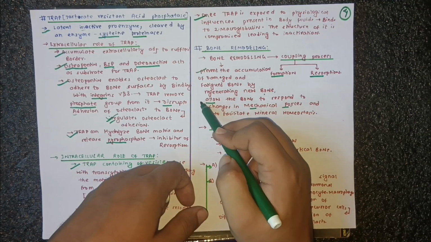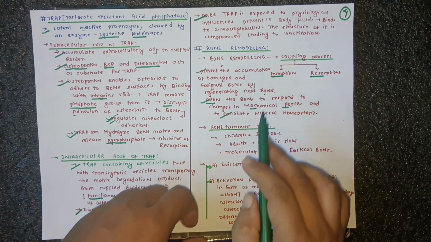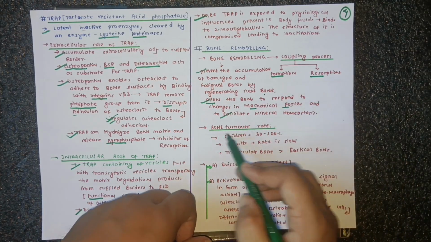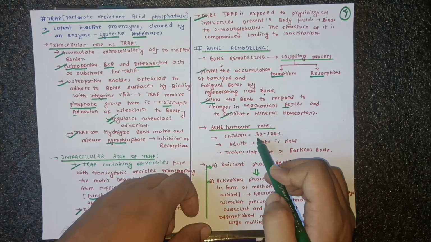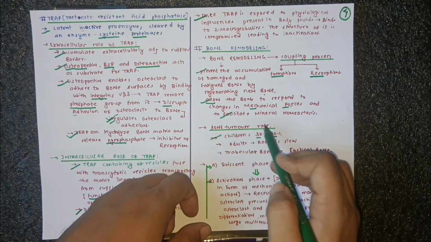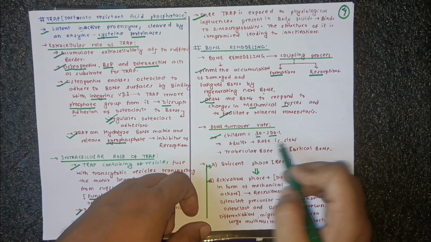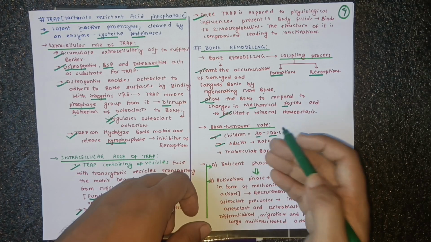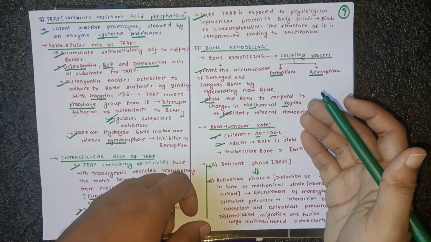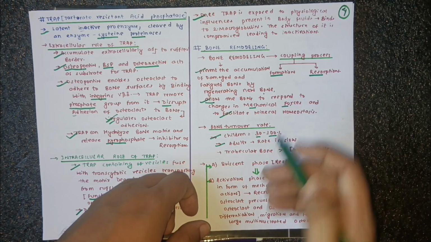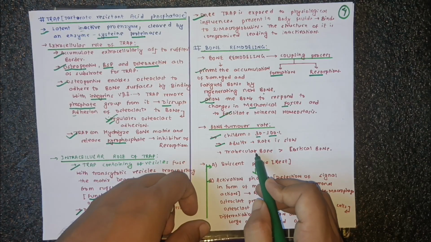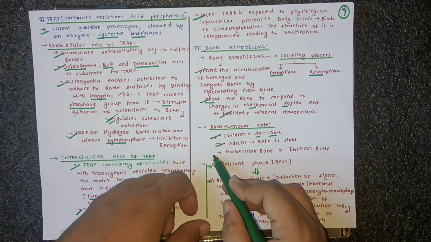So these are the three functions of bone remodeling. Now, bone turnover rate. In children we have a 30 to 100% bone turnover rate. In adults the rate is quite slow; it is decreased in comparison with that of children. After that, the turnover in trabecular bone is more than that of cortical bone.